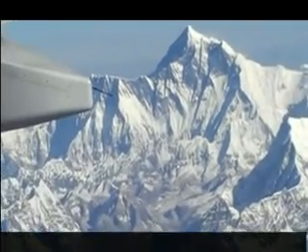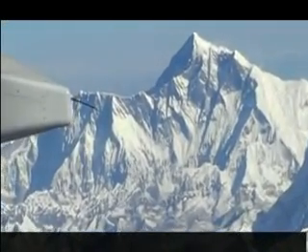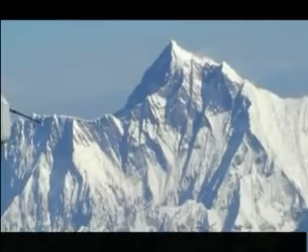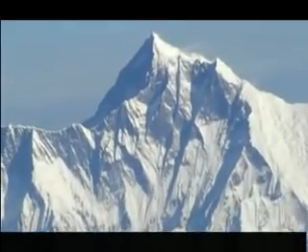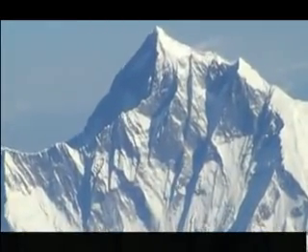The highest peaks of the Himalayan mountains are in these ranges. Mount Everest, 8,848 meters, is the highest peak in the world.